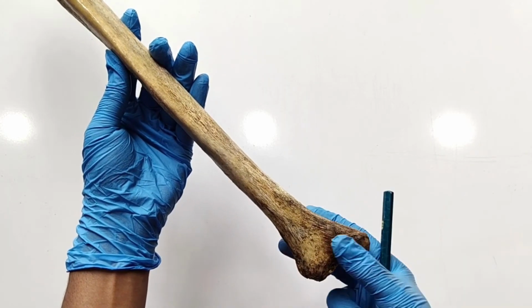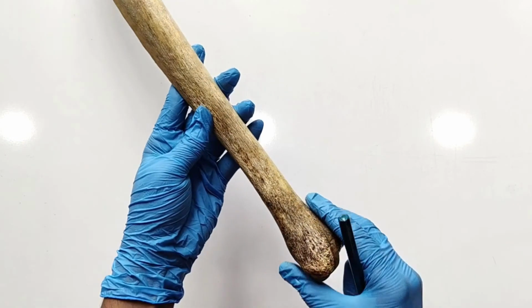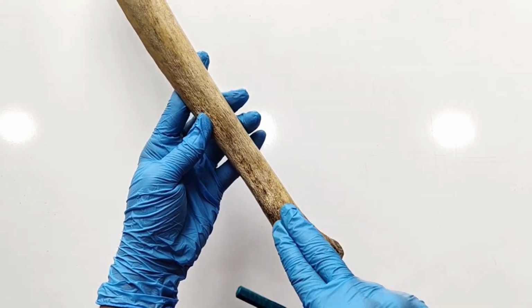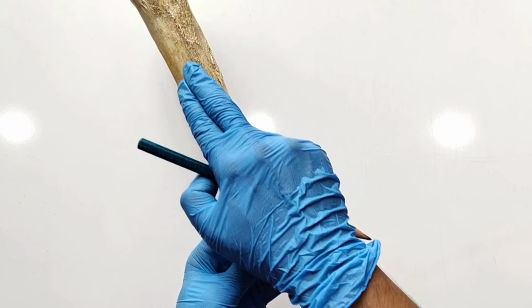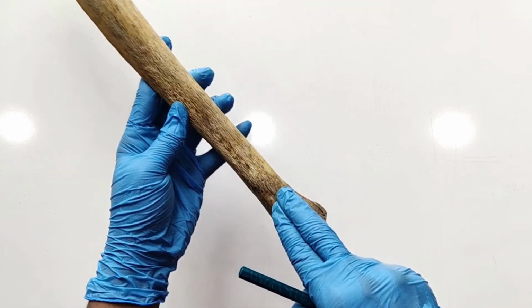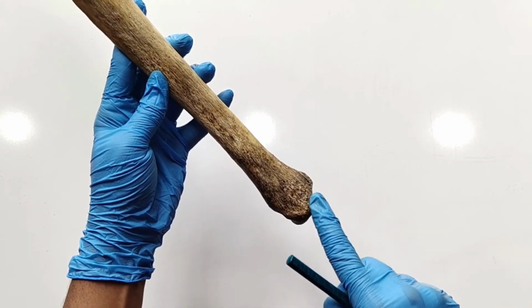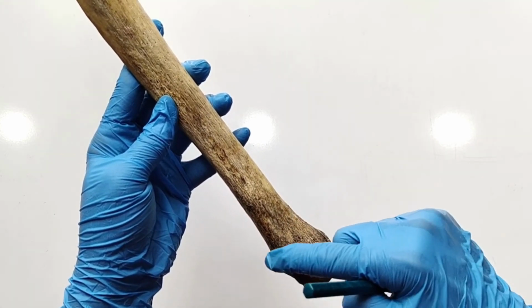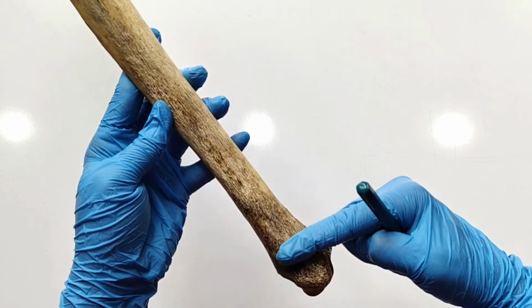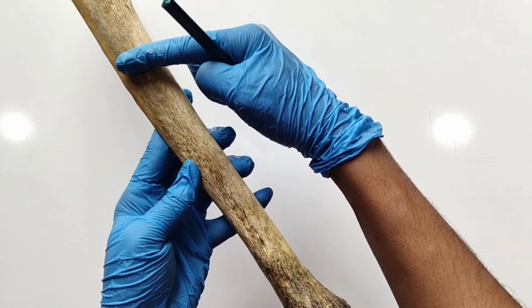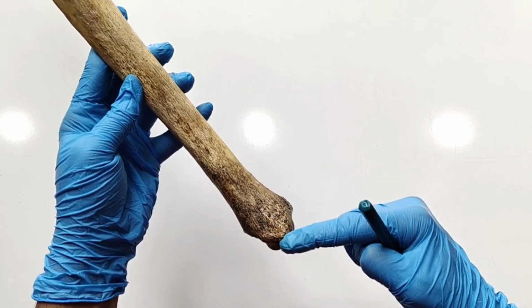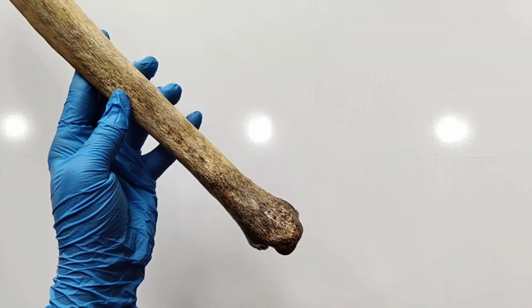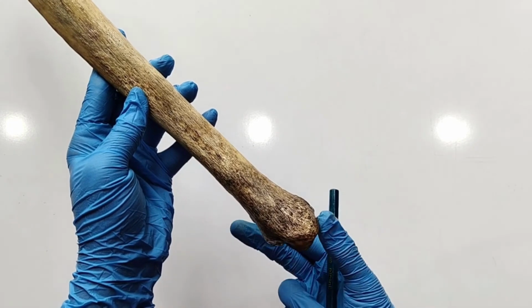Next, let's see the medial surface of the lower end. So here is the medial surface of the lower end. The medial surface is continuous above with the medial surface of the shaft, and it is continuous below with the medial surface of the medial malleolus. Okay, so this is the medial surface of the lower end. It is continuous above with the medial surface of the shaft, and continuous below with the medial surface of the medial malleolus.